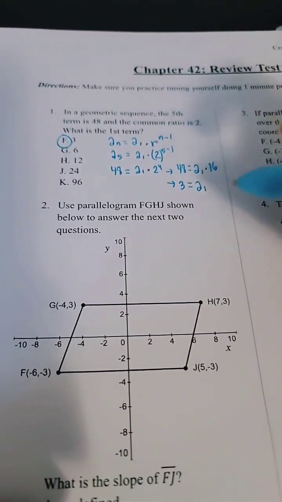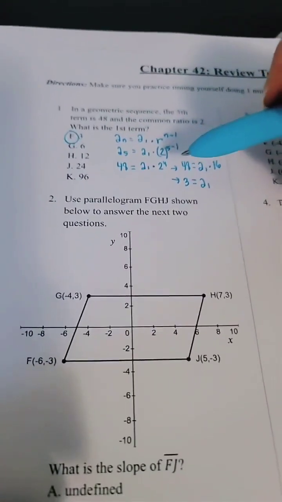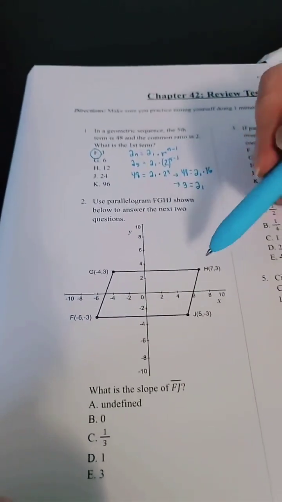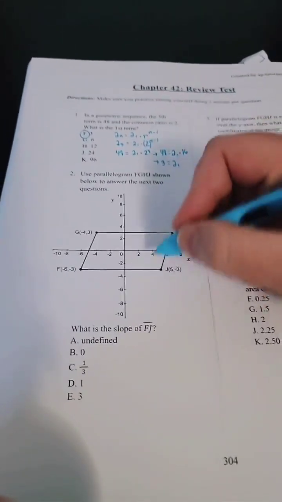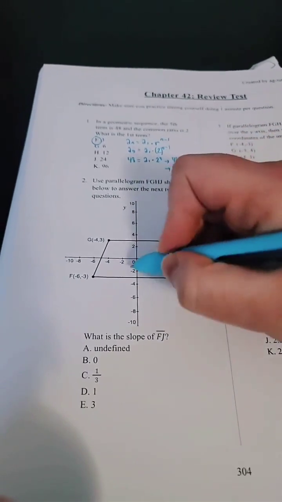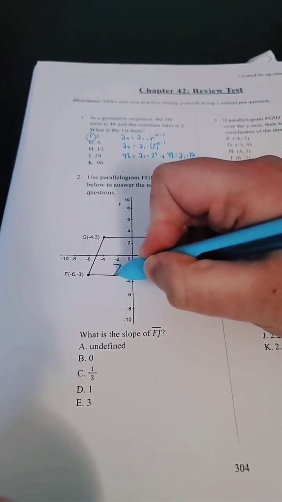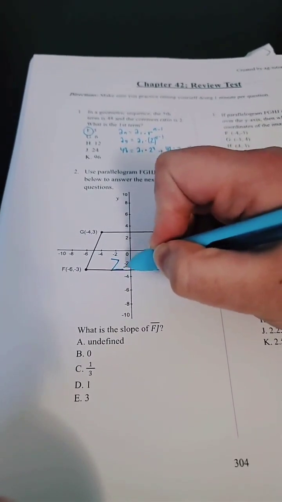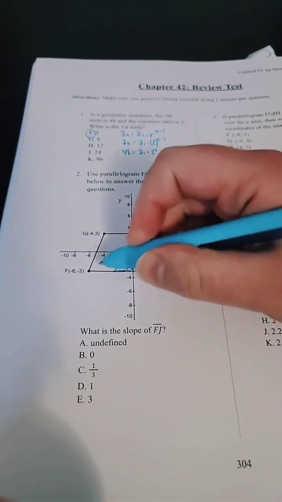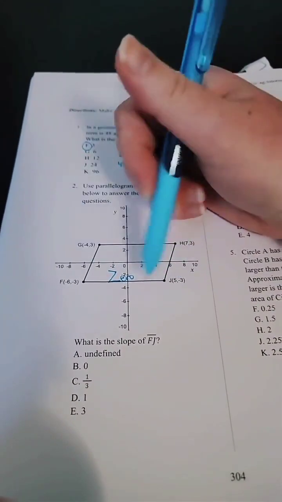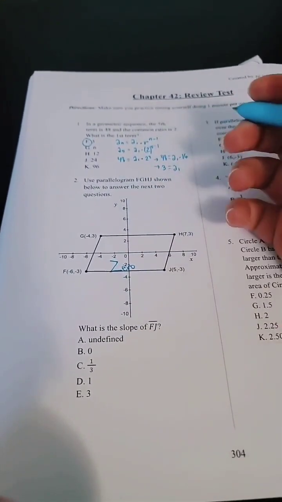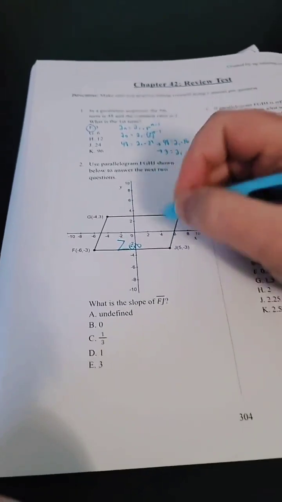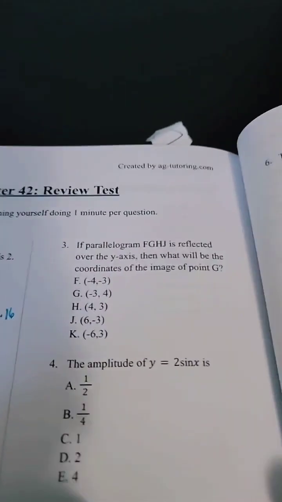Now we're going to go to number 2, and it says, use the parallelogram FGHJ shown below to answer the next two questions. What is the slope of FJ? So this line right here. Now you could use the slope formula to find out what that is, but there's a faster and easier way. When the line is flat and horizontal like that, it lines up with the Z in 0. That's the way that I remember it. So then you know it's 0 slope. You could use the formula if you want to as well. So that's going to be B.